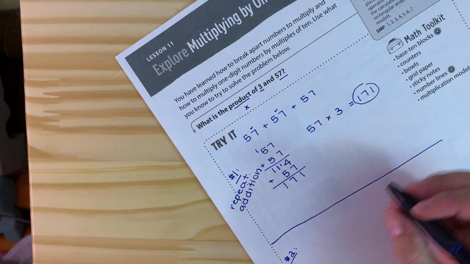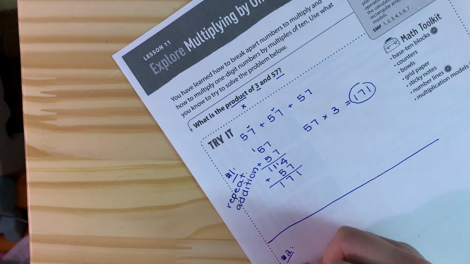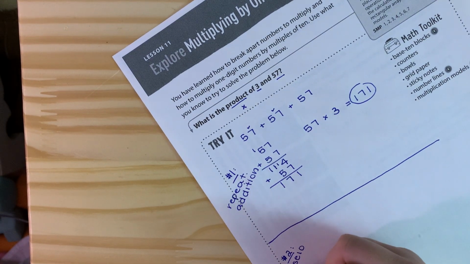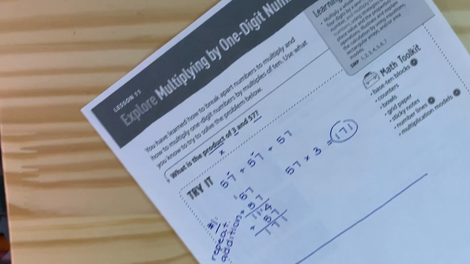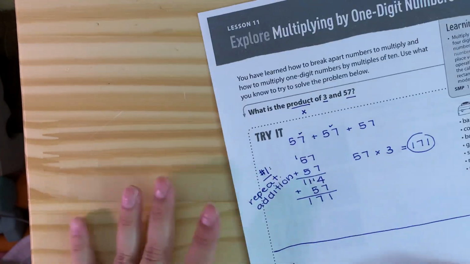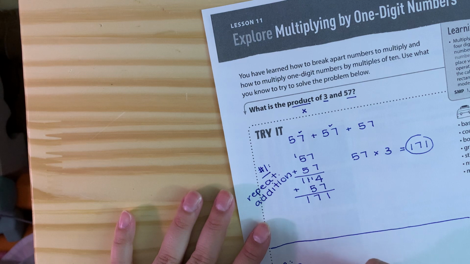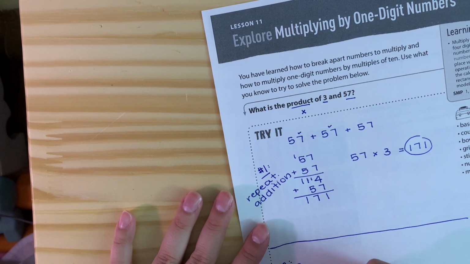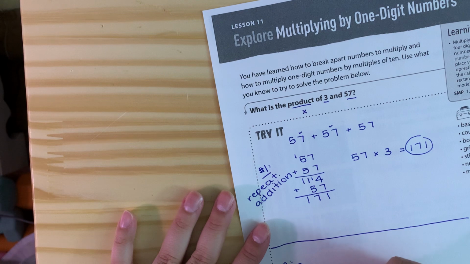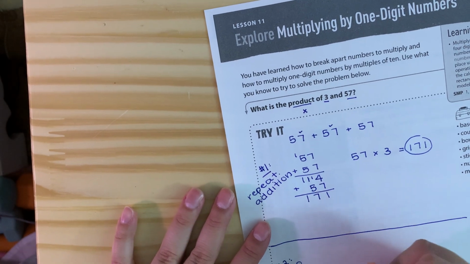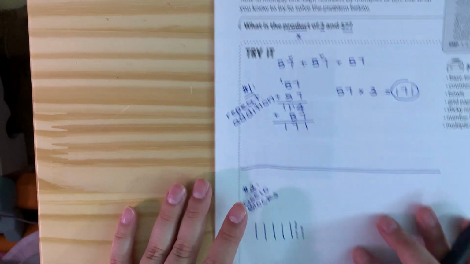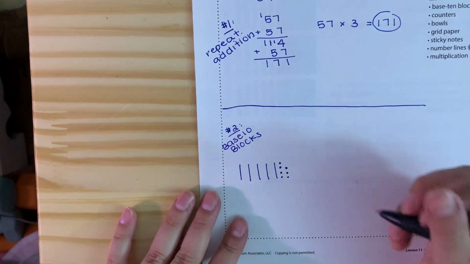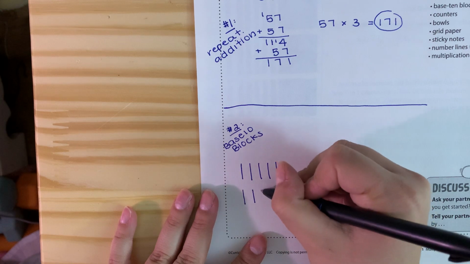Strategy number 2 is using base 10 blocks. It's very similar to the repeated addition, just now we're going to have a picture to help us add. So 57 three times is going to look like this. We're going to call these our 10 rods, so 1, 2, 3, 4, 5, and then we need 7 of the ones cubes. I'm just going to do circles, so 1, 2, 3, 4, 5, 6, 7. And I'm going to draw this same picture 3 times.